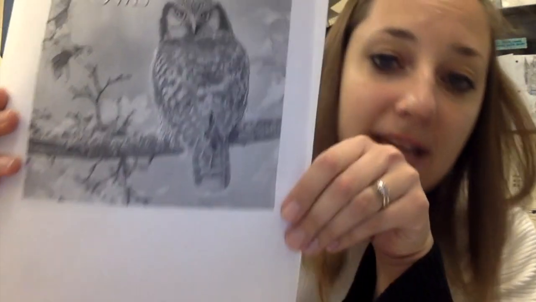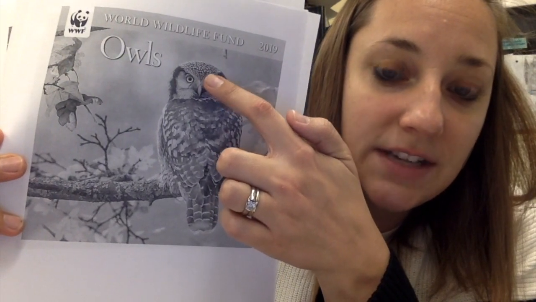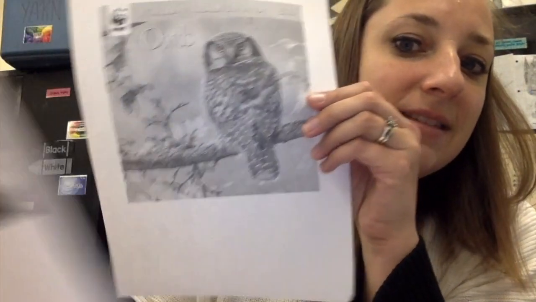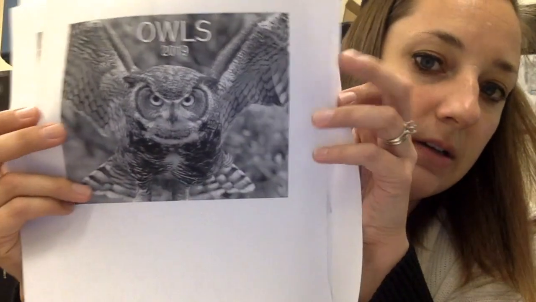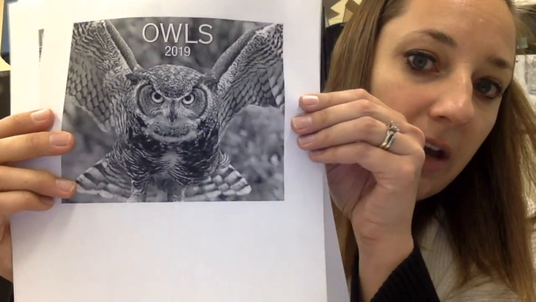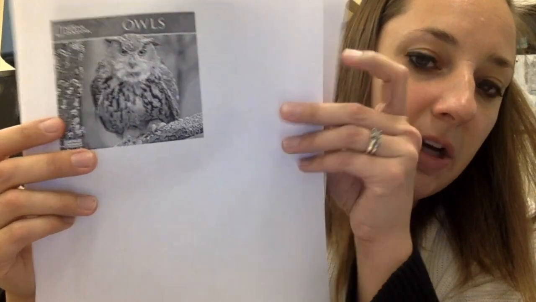And then for your owls, the same thing. We're going to look at owl texture. Now, tree bark and feathers will have a much different texture. So look at the lines on the owl. The heads usually have different texture lines than the feathers. So I've got several of these handouts, and you can look at any of them, okay? Just share these amongst your group.